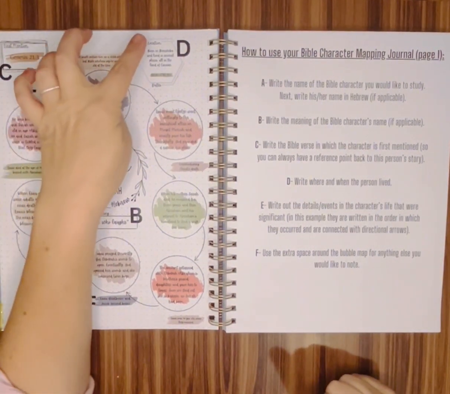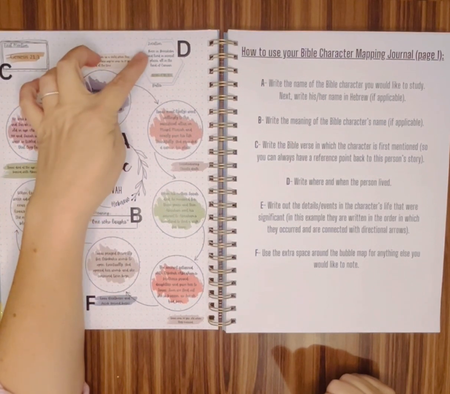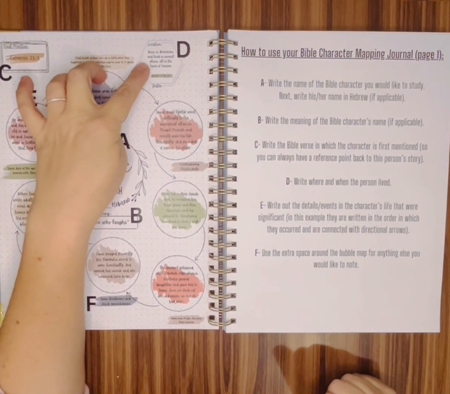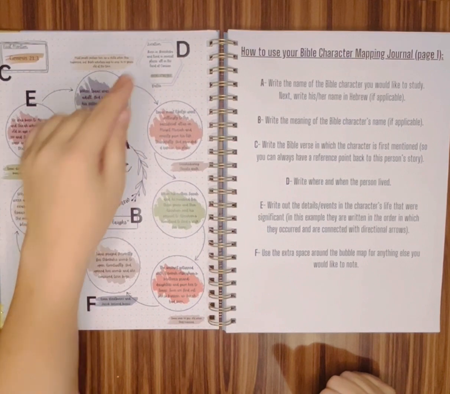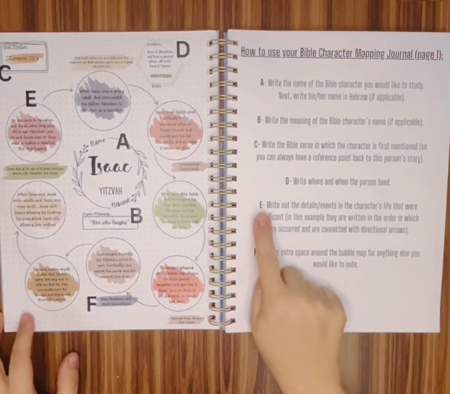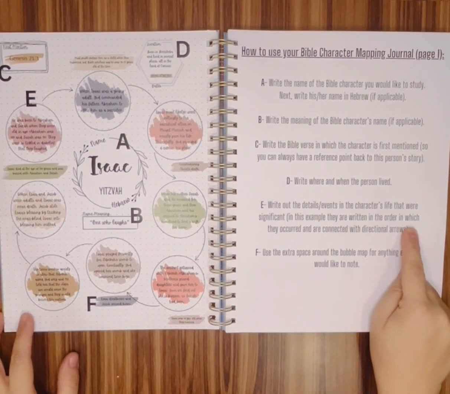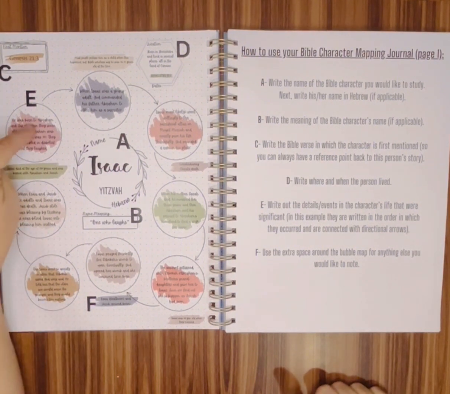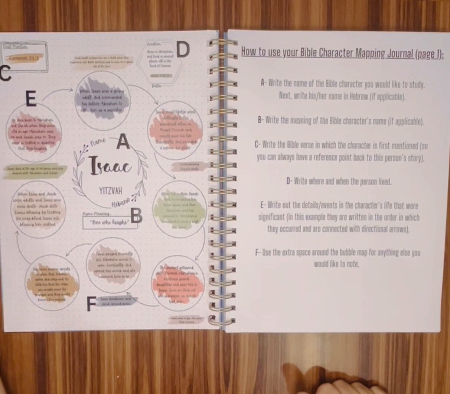So up here it'll have a location and a date box. You just write the location of where the person lived during their lifetime, and then the dates that they were alive. For E, it says write out the details and events in the character's life that were significant. In this example, they are written in chronological order, but they don't have to be.